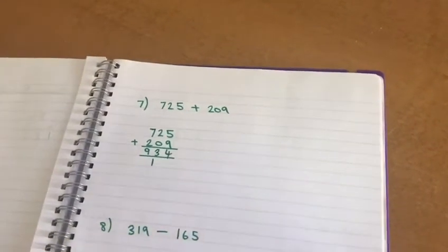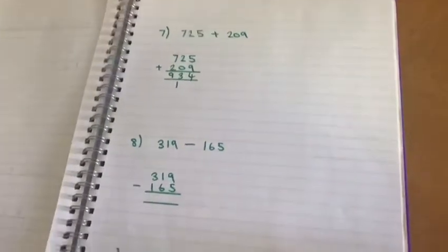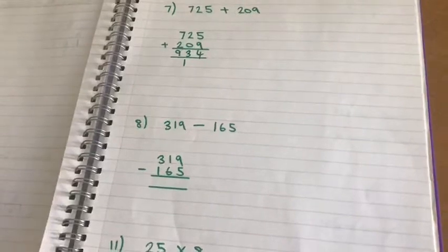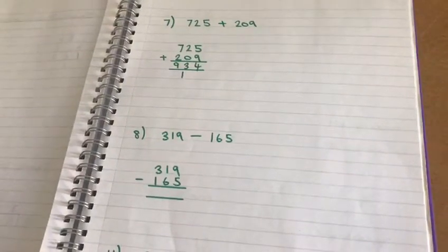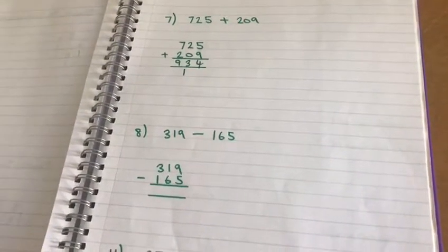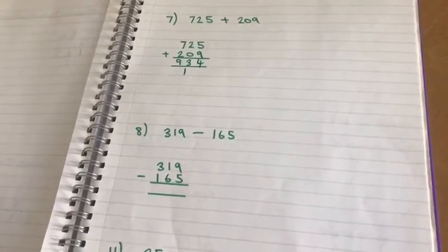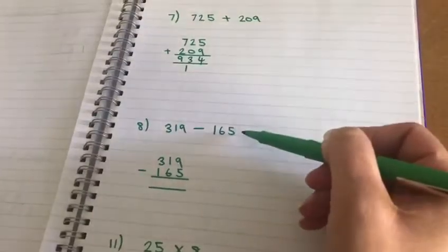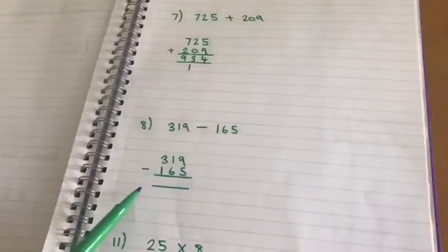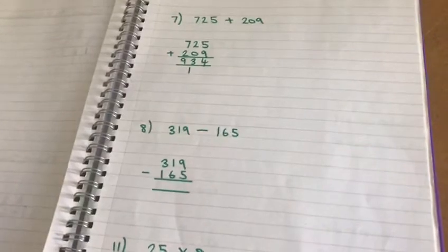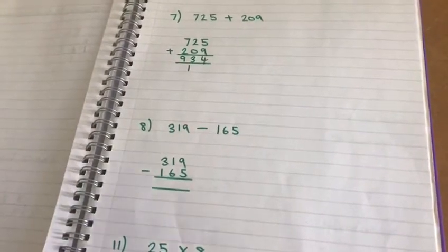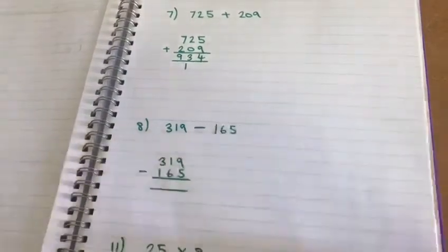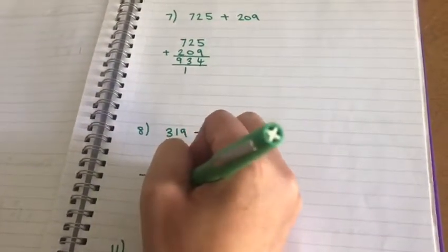And there are quite a few addition questions in that paper, so hopefully you've got on well with those. I'm now going to look at number 8 with you, which is a subtraction question. 319 subtract 165. And hopefully again you remembered to set your working out in the column subtraction method, just like that one there. Again, we always start with the ones column. So we're going to have 9 subtract 5, which is 4.